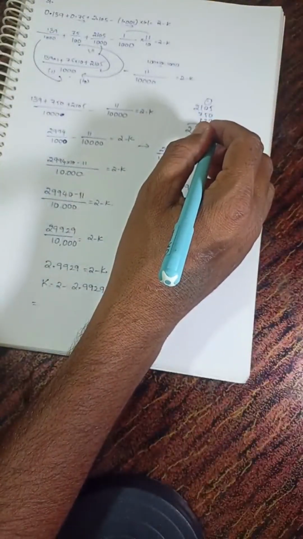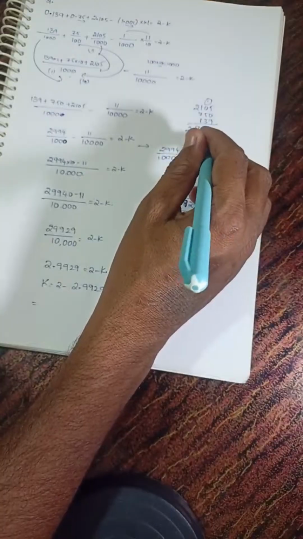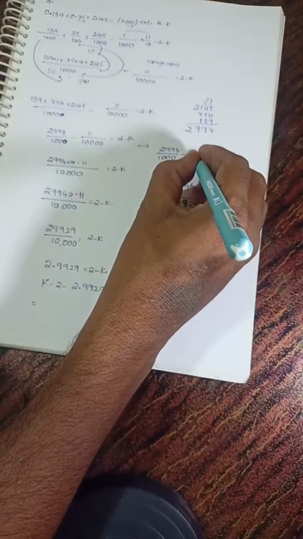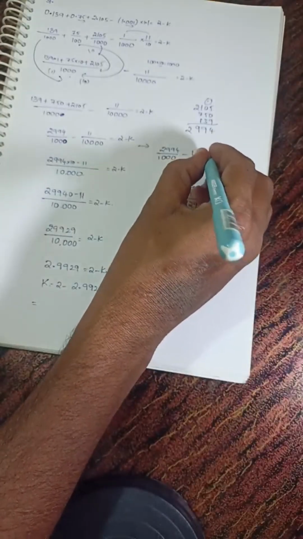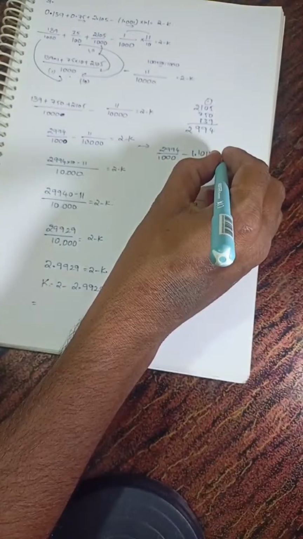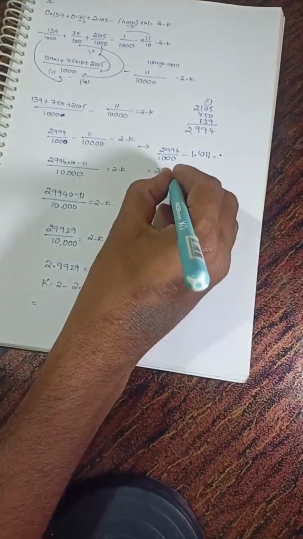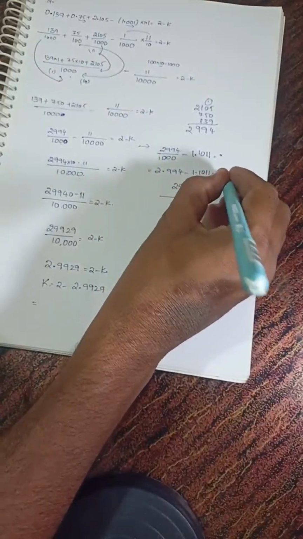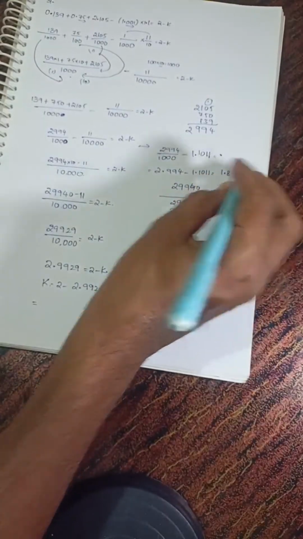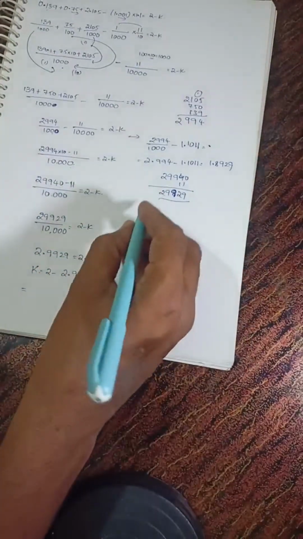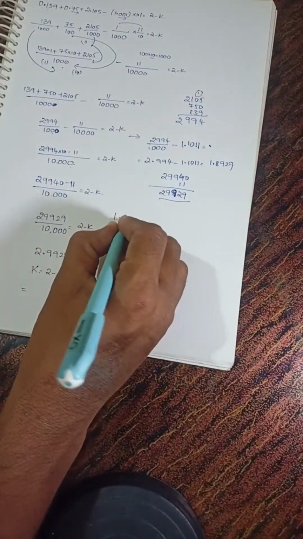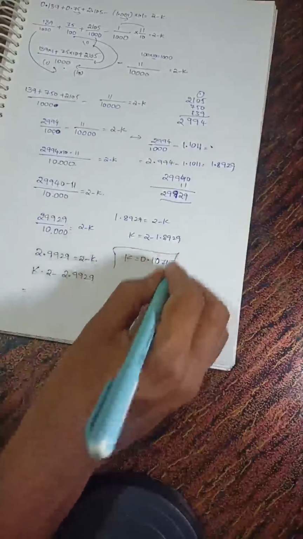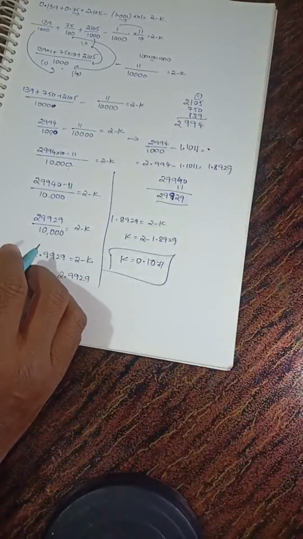If you are going to multiply, yes, it's 10,000, it's 1.1011. So what are you going to get as the answer? 2.994 minus 1.1011. We are going to get the answer 1.8929, 1.89291071. So if you do the subtraction, you are going to get the answer very clearly.